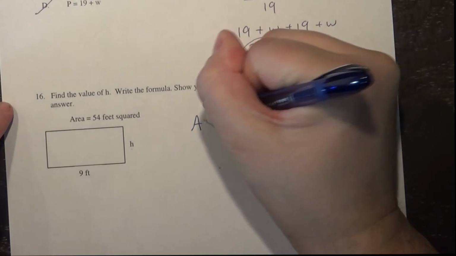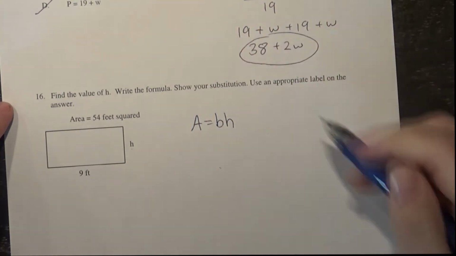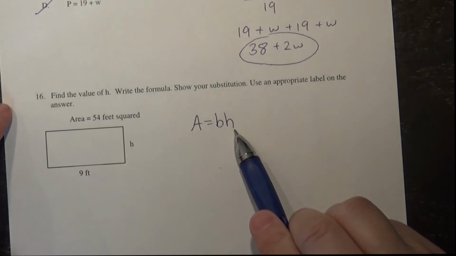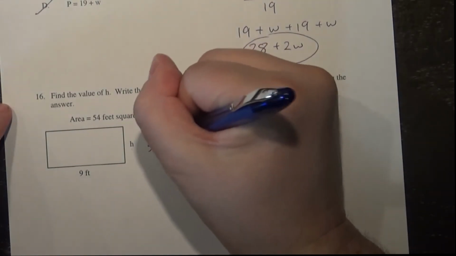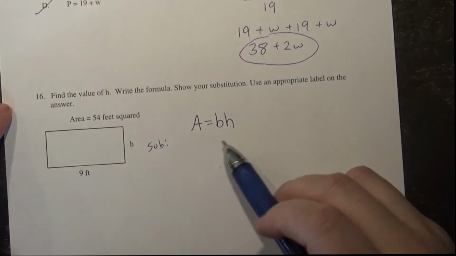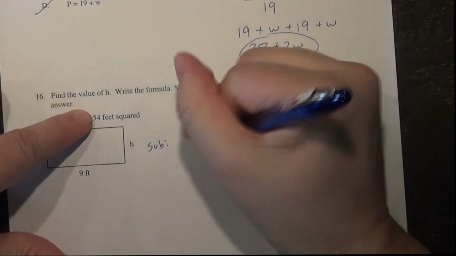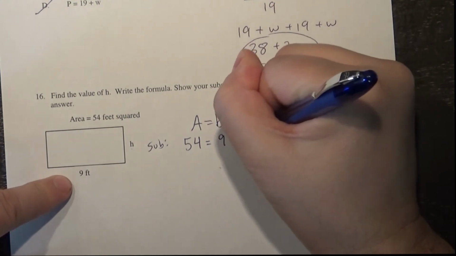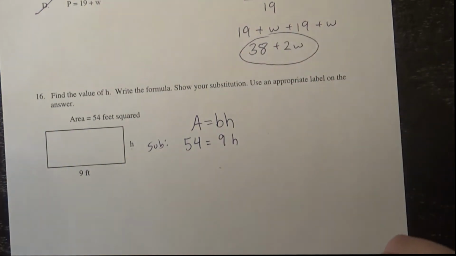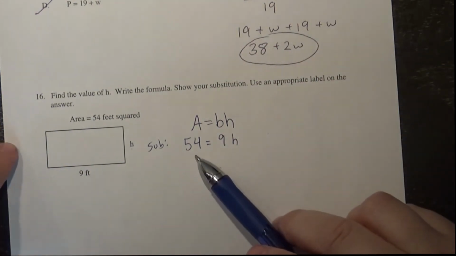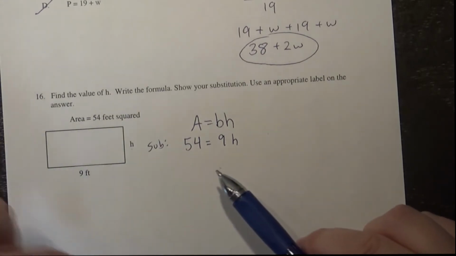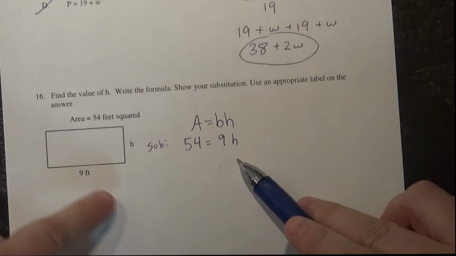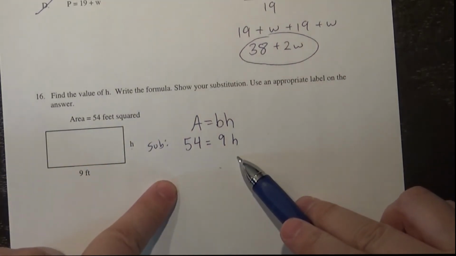I'm thinking of a formula that we know and love already. It's area equals base times height. Now I'm just going to substitute the values that I know. Area, well, that's 54 square feet. Base, that's 9 feet. Height, don't know it. It's just h. This problem now I can actually solve, which goes back to those really easy questions that we had on the first page. We just had to do a little bit of work to set it up.